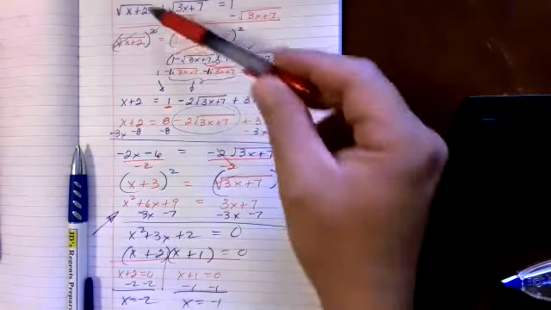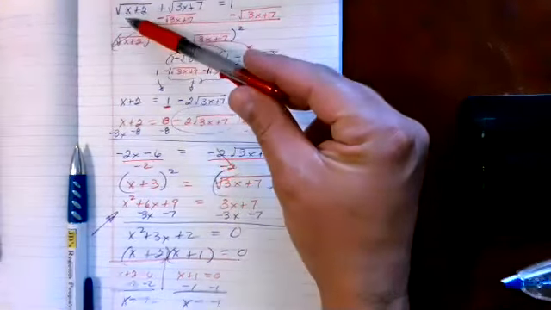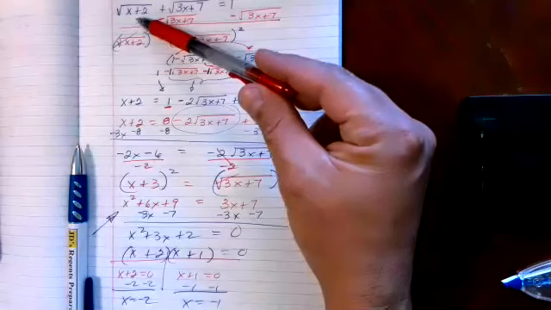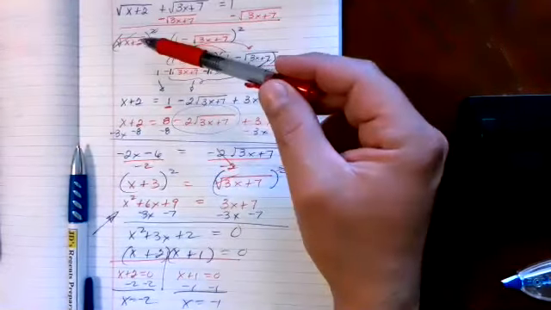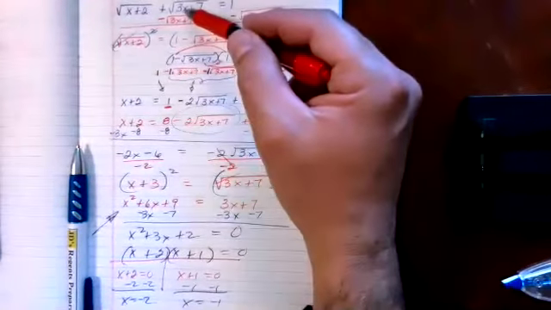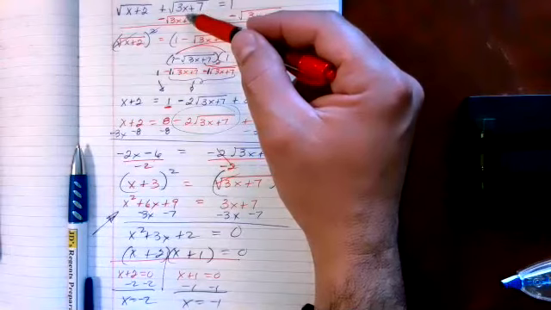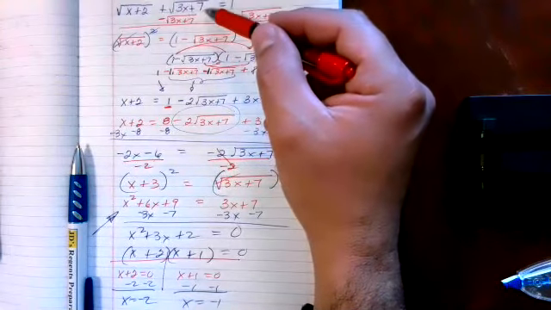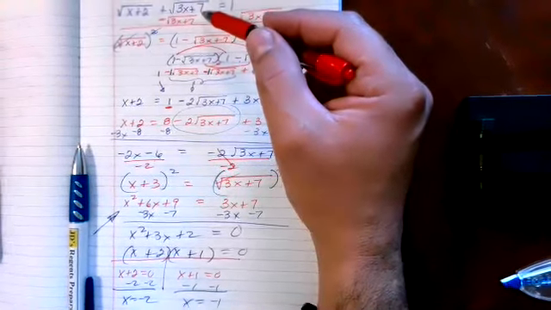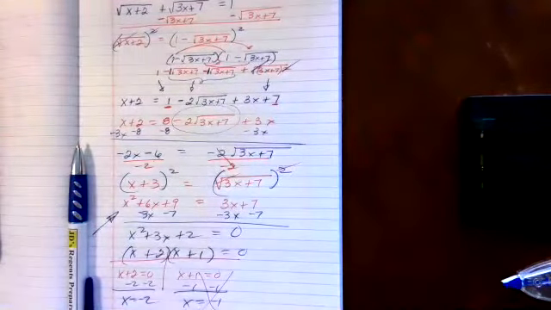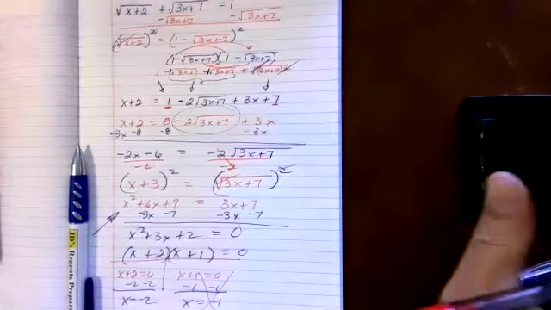I put a -1 in. I'm going to have negative 1 plus 2 is 1. And 3 times negative 1 is negative 3. Negative 3 plus 7 is 4. And the square root of 4 is 2. So I have 1 plus 2 is equal to 1. Well, that doesn't work.